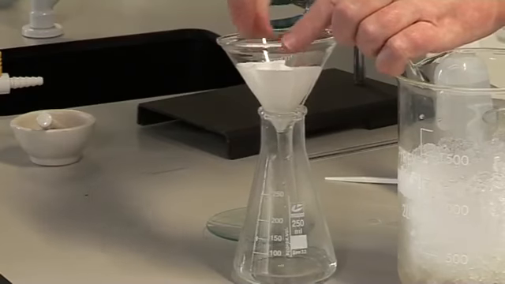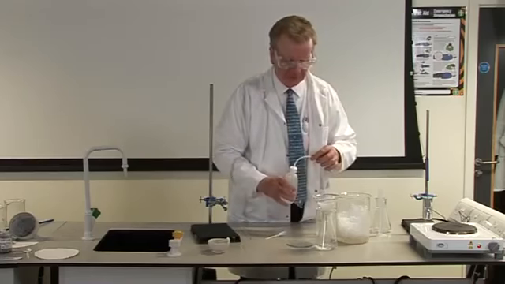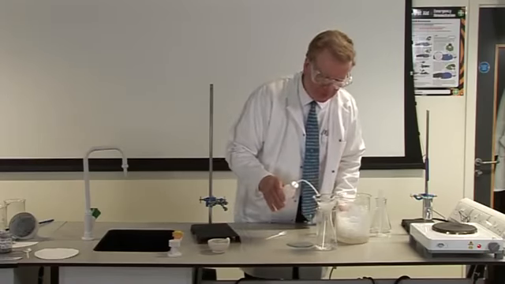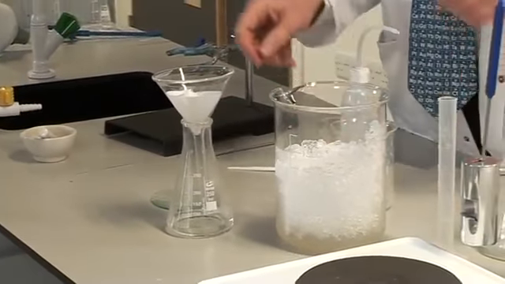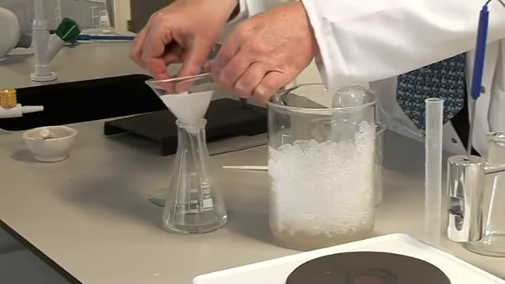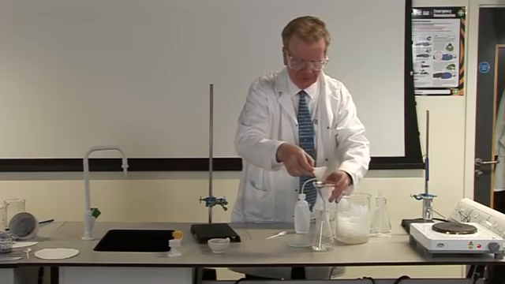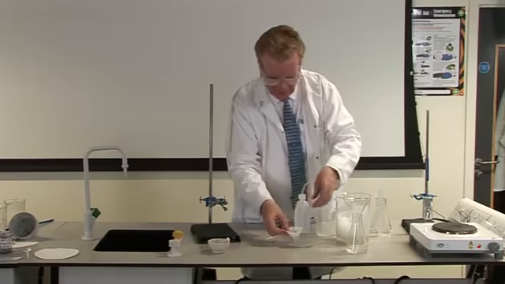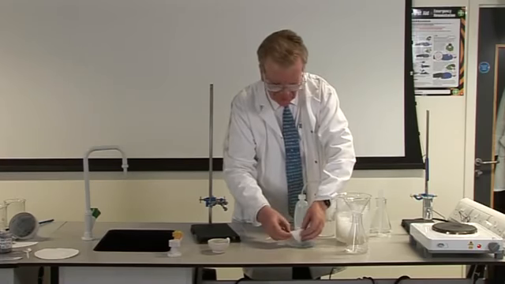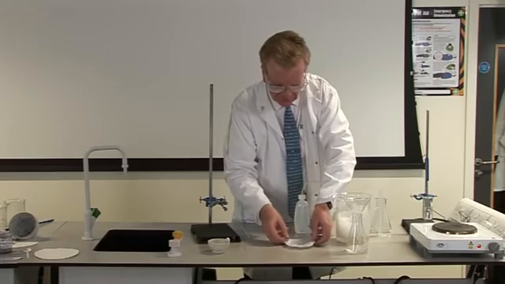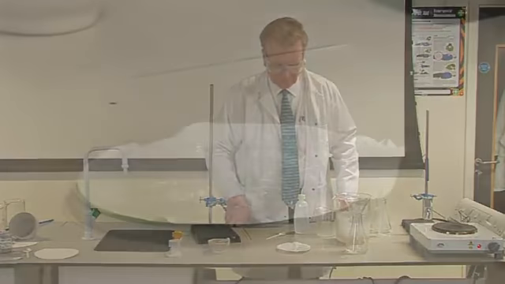Wash the crystals on the filter paper with a few drops of cold water. Spread the damp filter paper containing the crystals on a clock glass. Allow the crystals to air dry until the next practical class, when the melting point of these crystals will be measured.